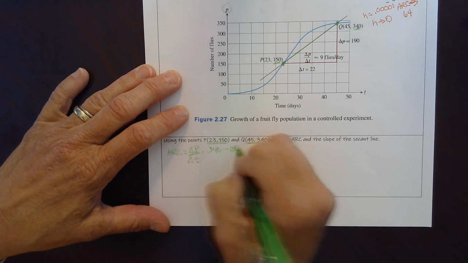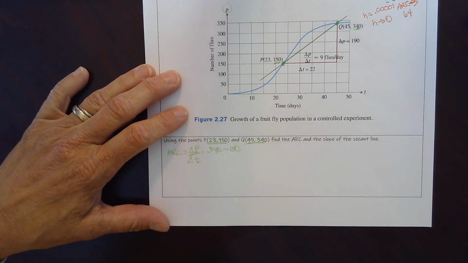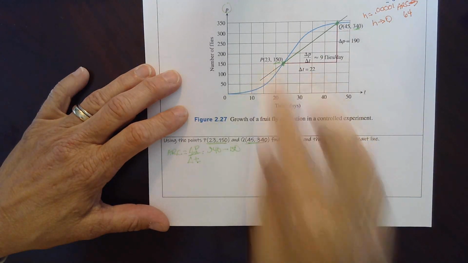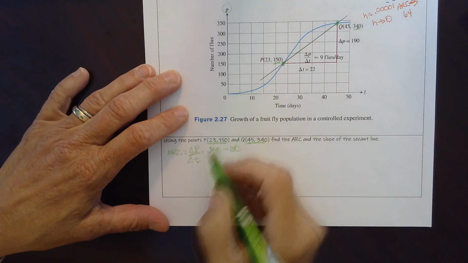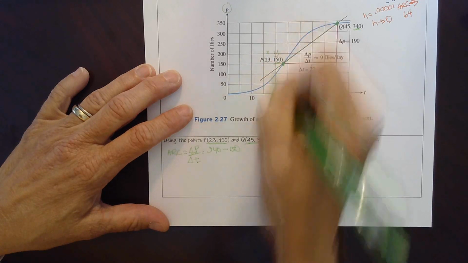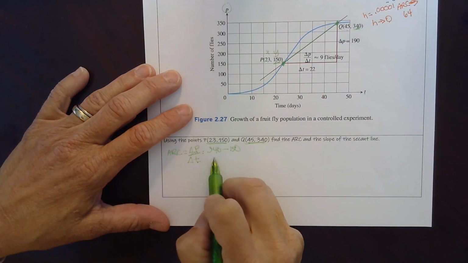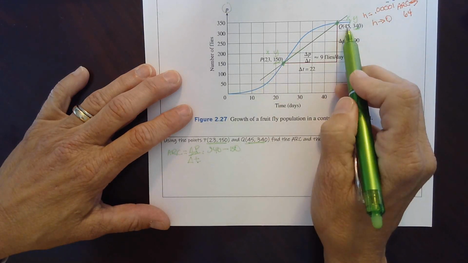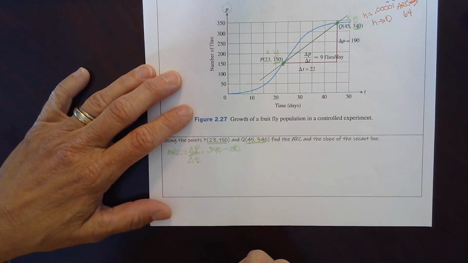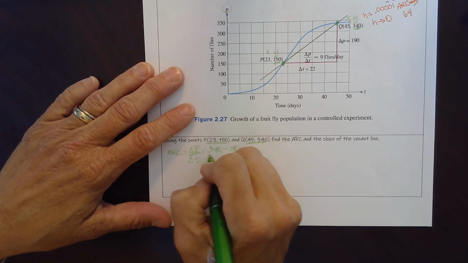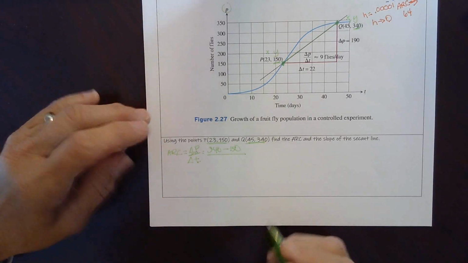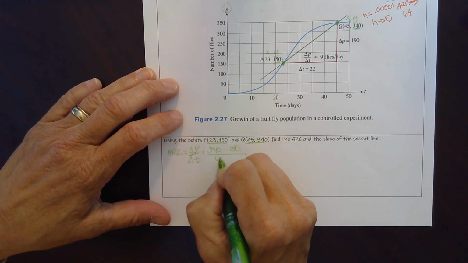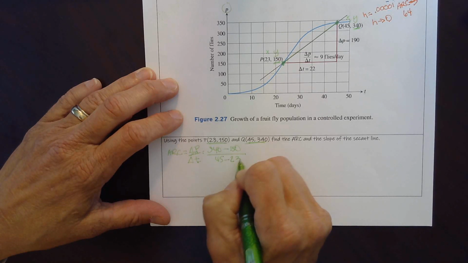Now, I want you to think about something: why am I using those values? Why did I not use 45 and 23? Well, remember, your slope formula is change in y's over the change in x's, and in your ordered pairs, you have an x value and a y value. So 340 minus 150 divided by 45 minus 23.